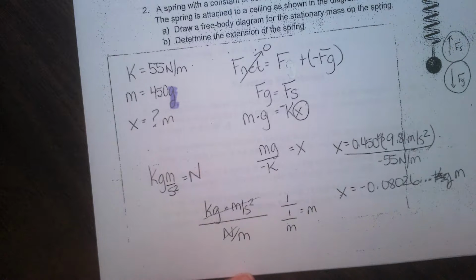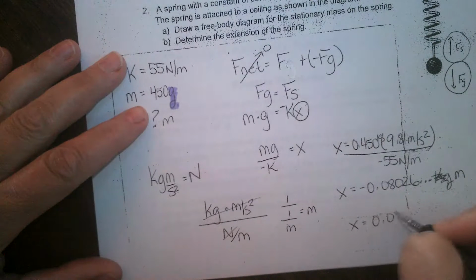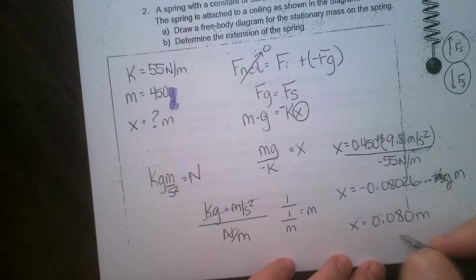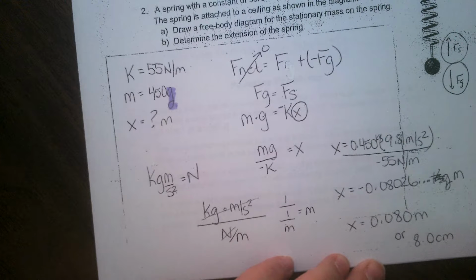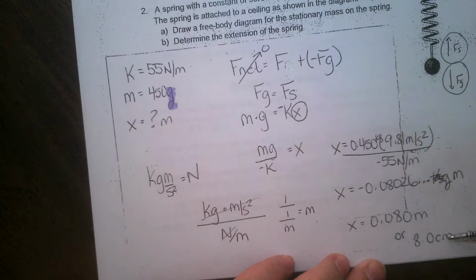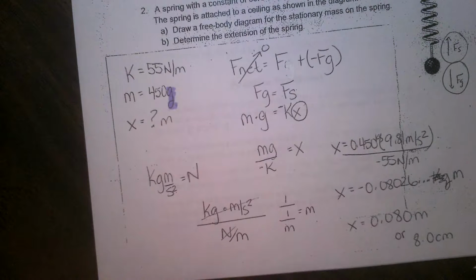Okay, what are my significant digits for this? So 0.080 meters is perfectly fine. Or we could do 8.0 centimeters. 6 of one, half a dozen of the other. Because it was reported in grams, chances are centimeters would be the unit that they would go with. But this is the base unit for physics, so this is 100% acceptable to me, the meters.